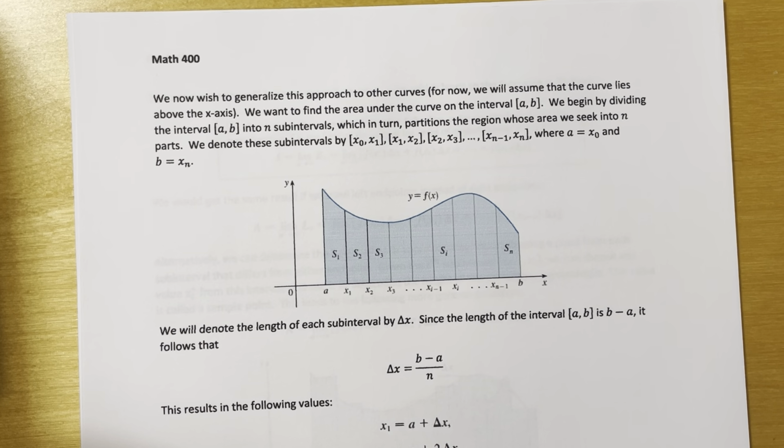Okay, so in the previous section, we used an example to show that the area under a curve over some interval, the interval 0 to 1 in that example, can be approximated using these approximating rectangles. And then we showed that if we take the limit as the number of those approximating rectangles goes to infinity, that limit gives us an exact area under the curve.